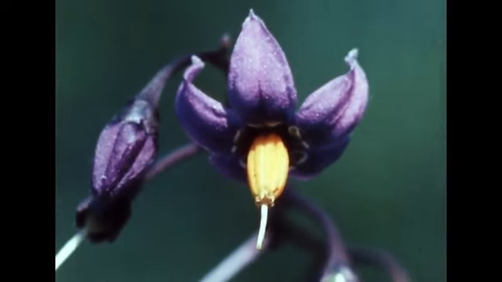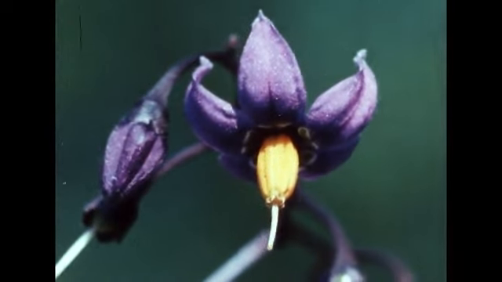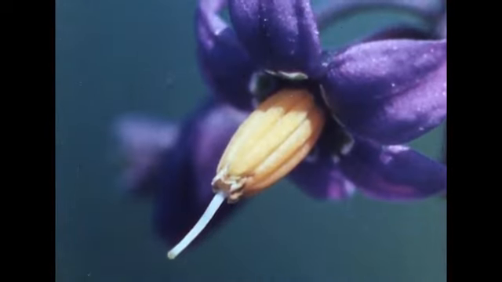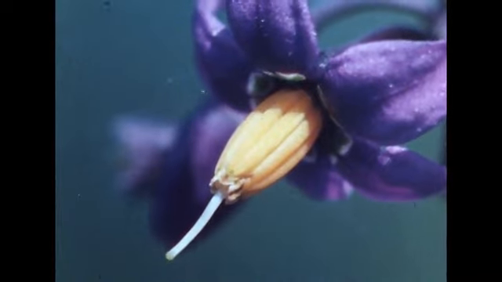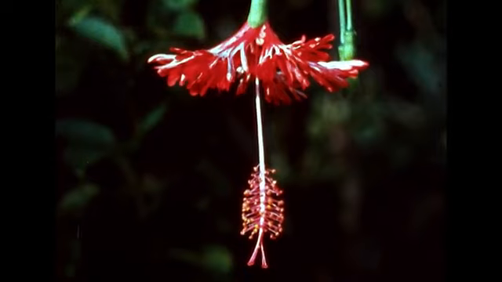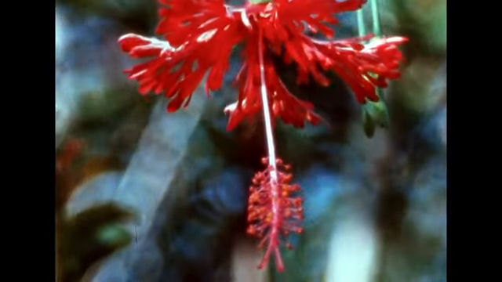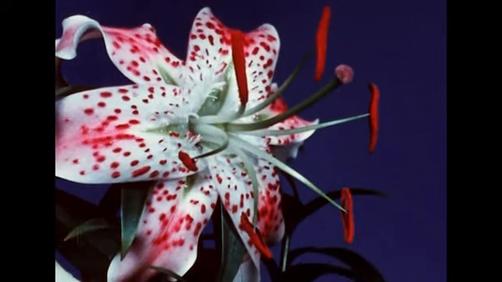But in the flowers of some species, the pistil is taller than the surrounding stamens and offers little opportunity for its own pollen to fall on its own stigma. In some flowers, the pistil and stamens mature at different times, and therefore self-pollination cannot occur.